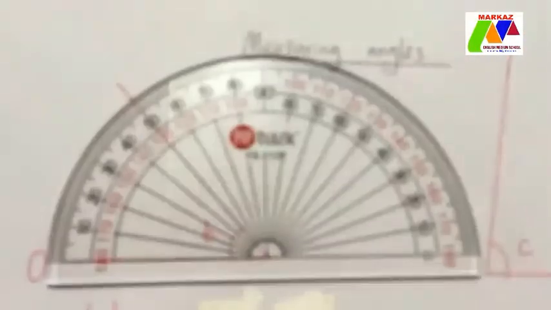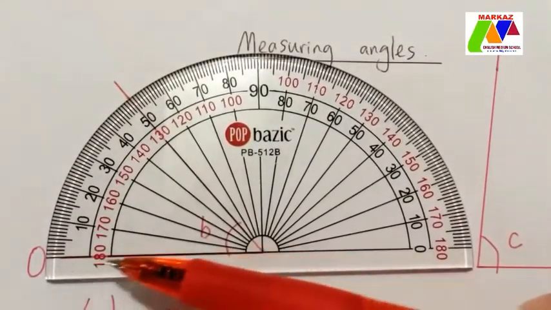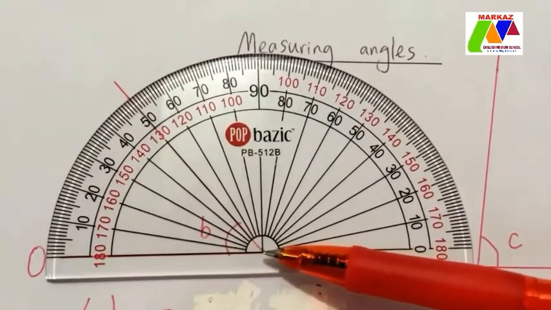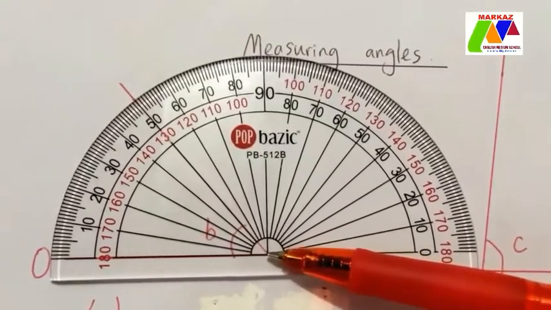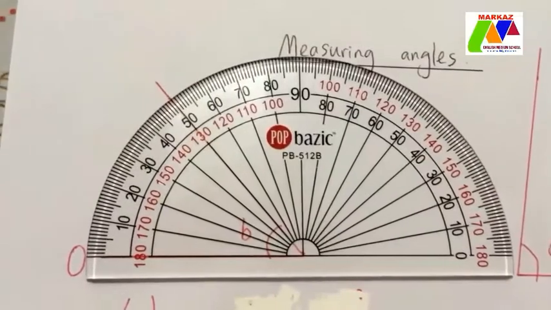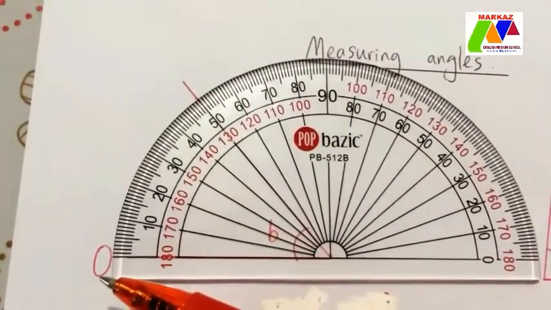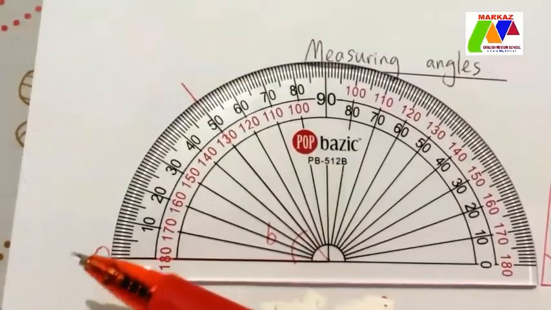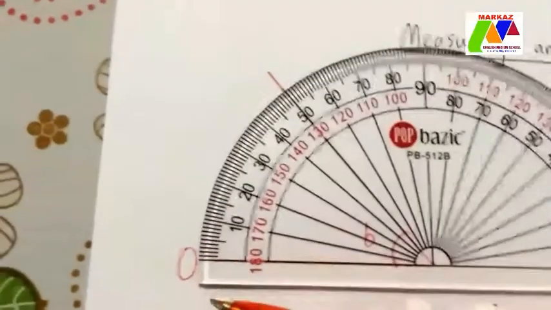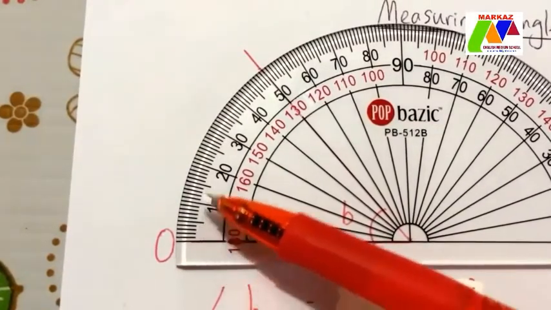Remember two things: the protractor line coincides with the line of the angle, and the center point must be exactly on the vertex. Okay, now we can measure this angle.